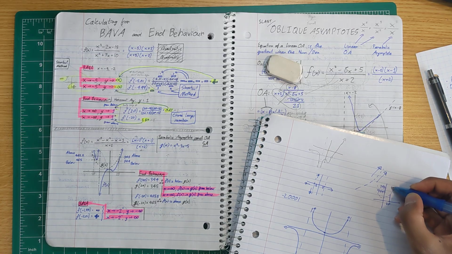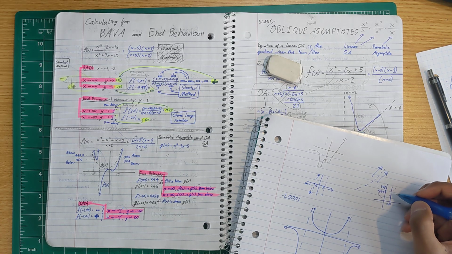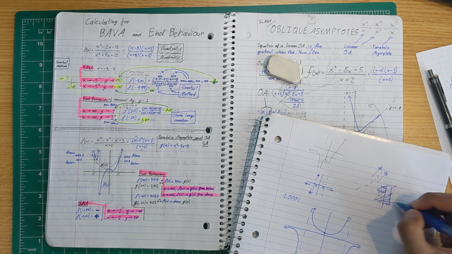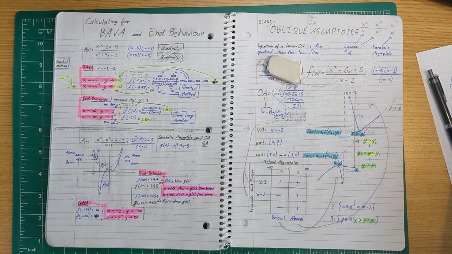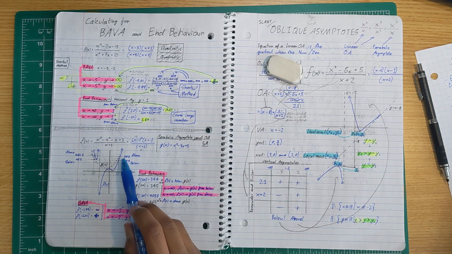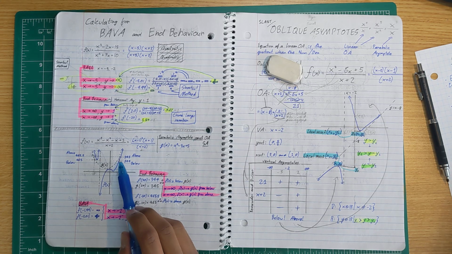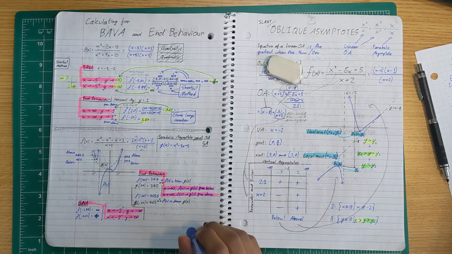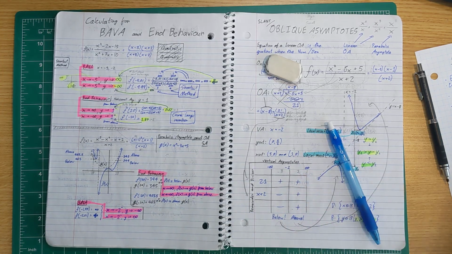at point 20, which is over here, right? I cannot explain this really well.